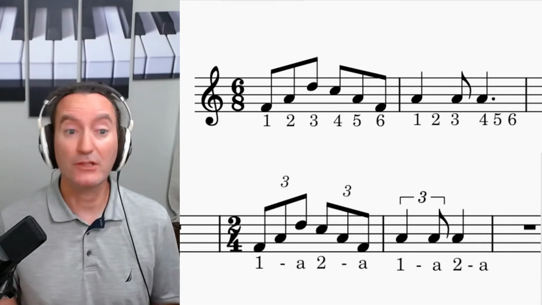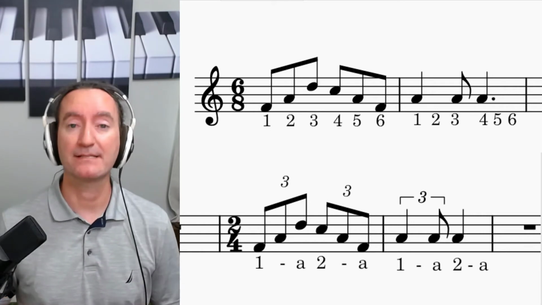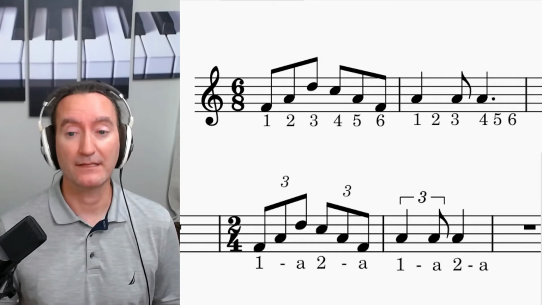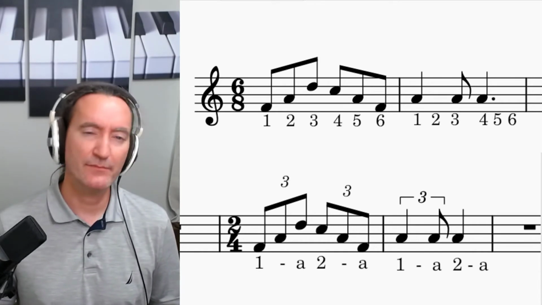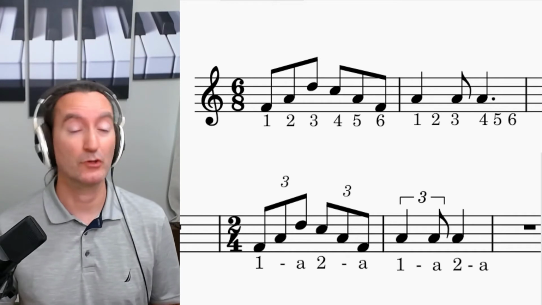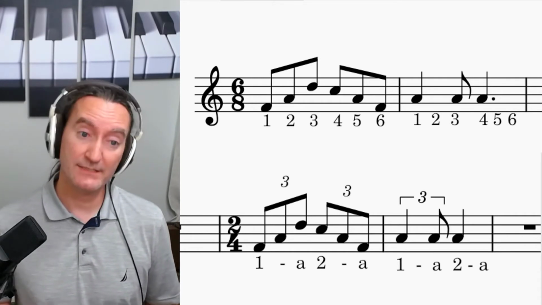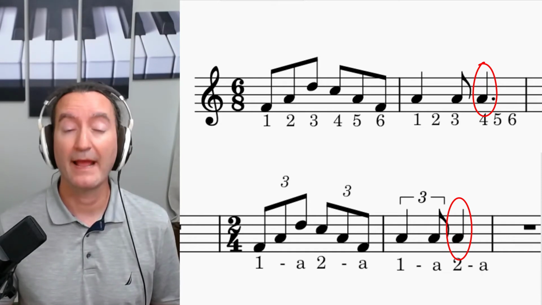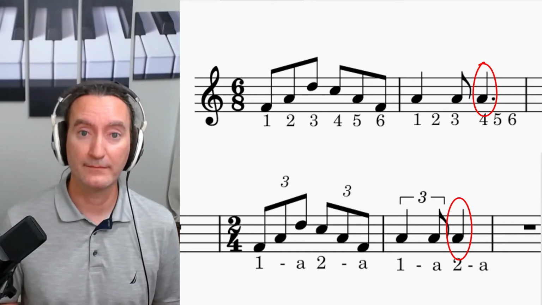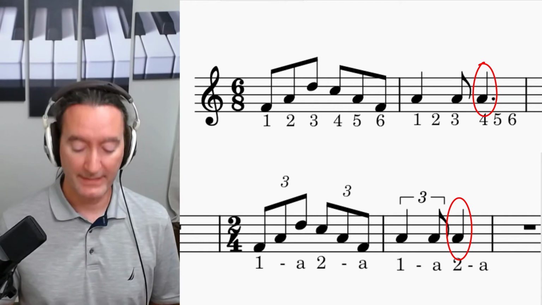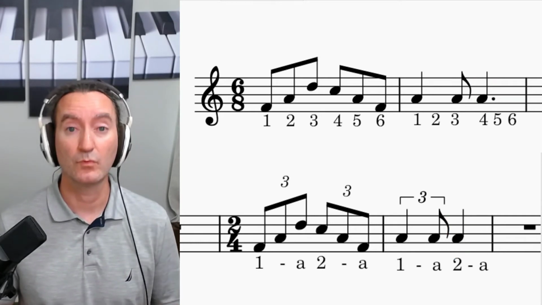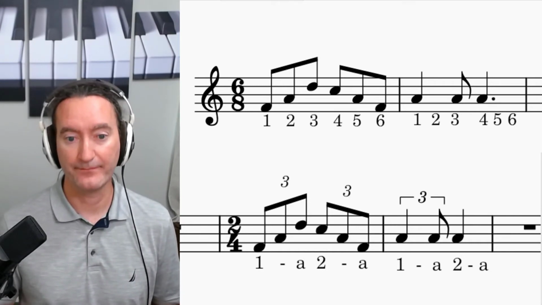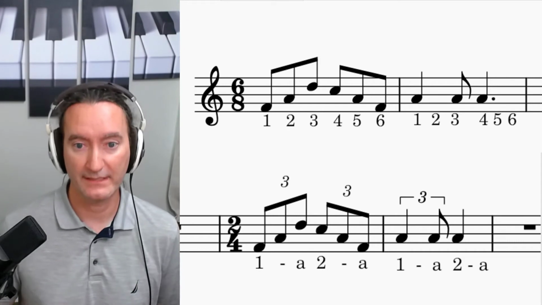That sounded exactly like the one on the top. That's because it is. These triplets are making it sound exactly like the one on the top. You might notice that some of the notes are a little different, some of the notes look exactly the same. That very last note over there on the 6/8 measure is a dotted quarter. In the 2/4 measure, it's a quarter. That's because the overall beat pattern of 1, 2, 1, 2, in 6/8, the dotted quarter gets that beat. In 2/4, the quarter note gets that beat.